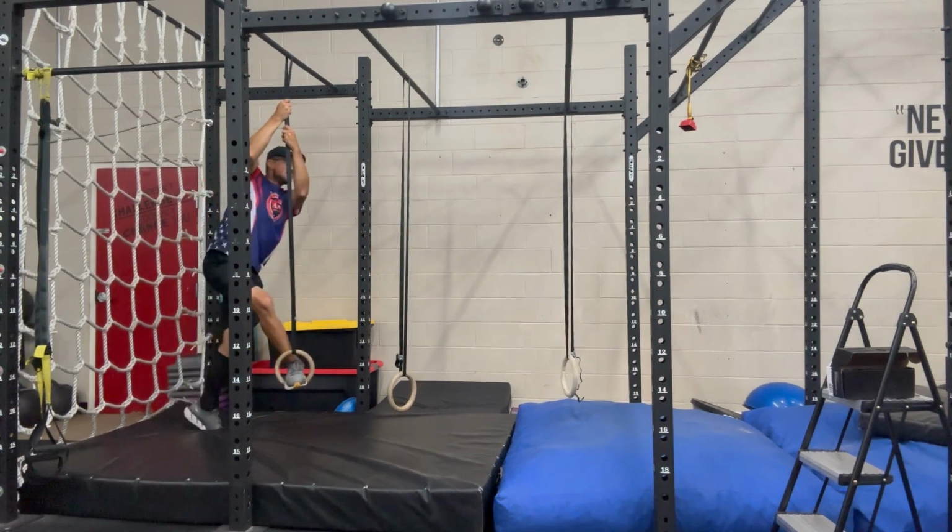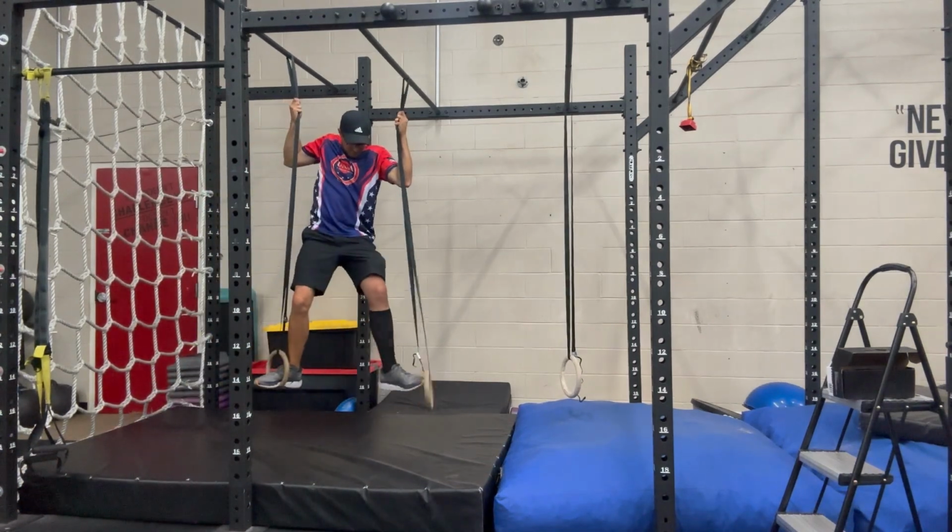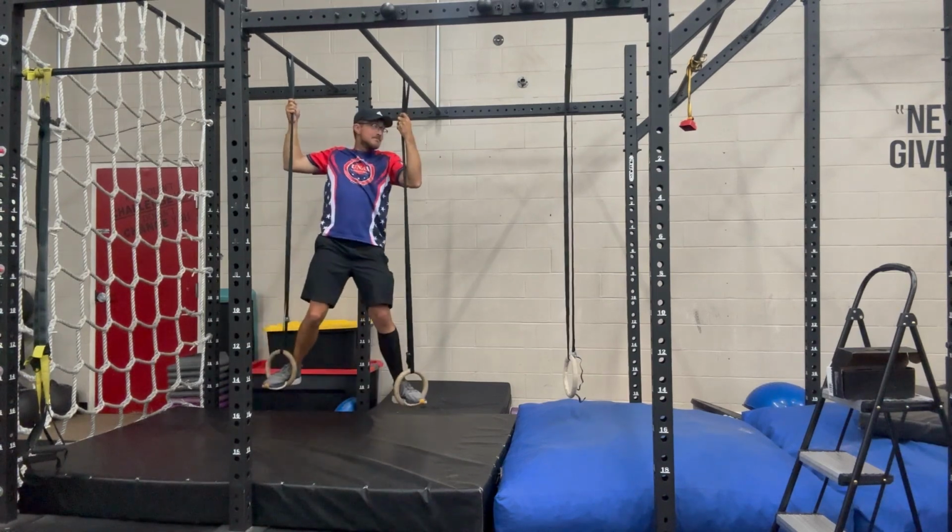For the rope rings, your feet are going to go into the rings down below as you cross the ropes to ring the bell.